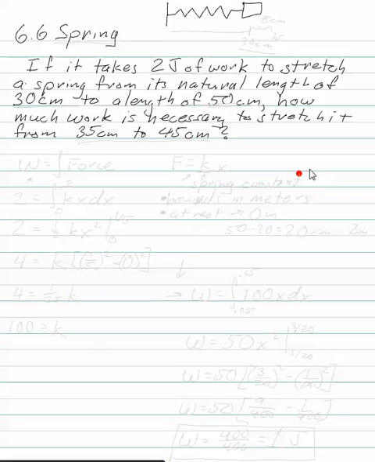In section 6.6, you have some problems that involve the work on a spring. So let's look at one of those. We know, ignoring the question for a second, that work is the integral of force. And we know that on a spring, the force is equal to kx, where k is the spring constant. This is different for every spring.